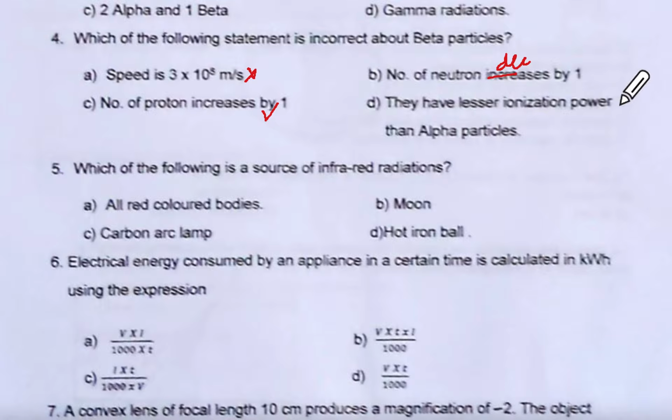They have lesser ionizing power than alpha. Beta particles' ionizing power is lesser than alpha is true. And what are they saying? Incorrect. So this is true.